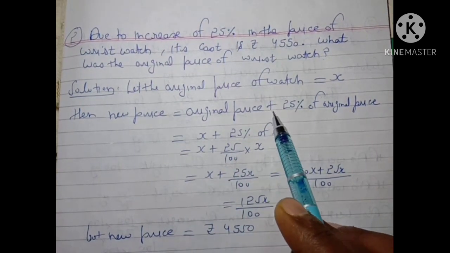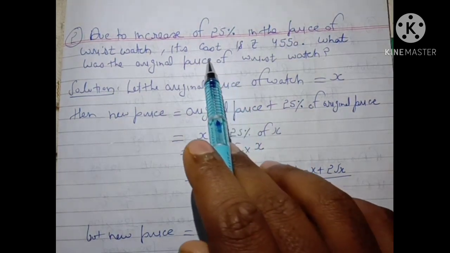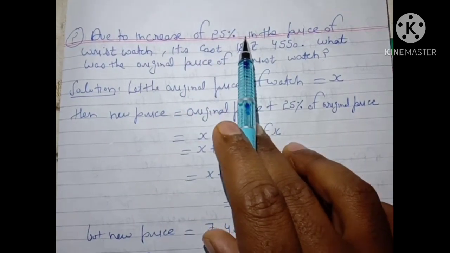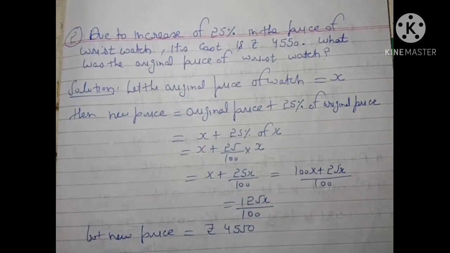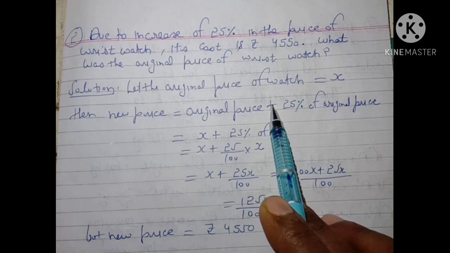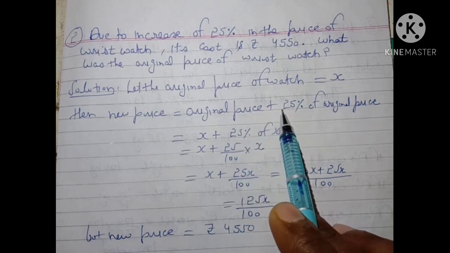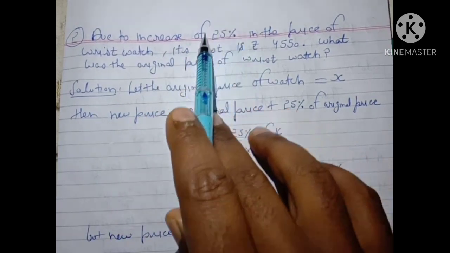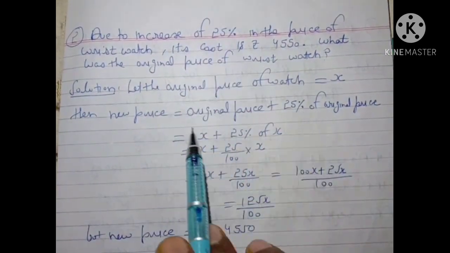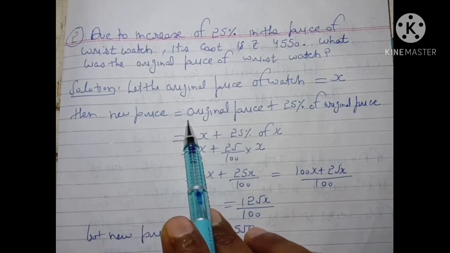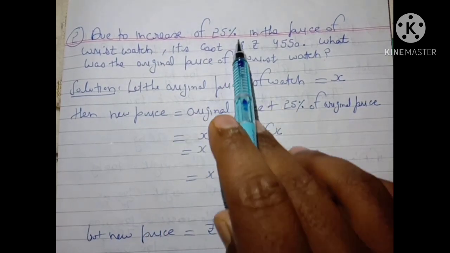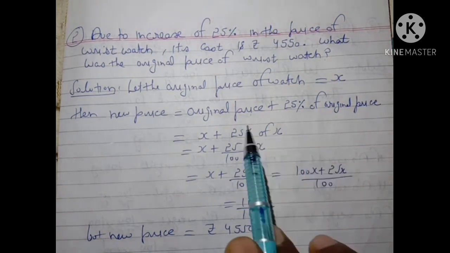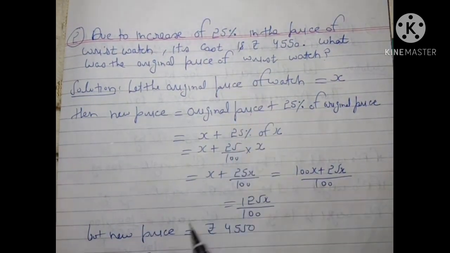Now in this case you can see I had put a sign of plus. Why? Because this time the price is increased by 25%. In the previous case the price was decreased, that's why that time I used the subtraction sign and subtracted the value. But here you can see the price is increased by 25% of the original price. So the new price will be equal to the original price plus 25% of the original price. In this way we can find out the new cost of the wristwatch.